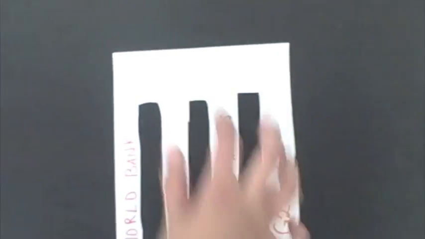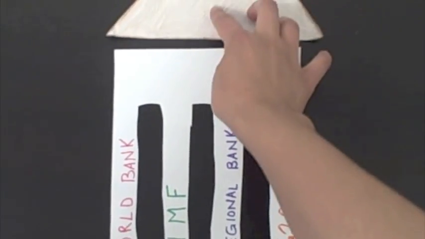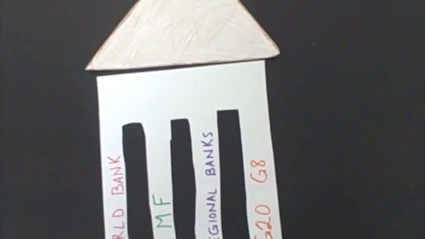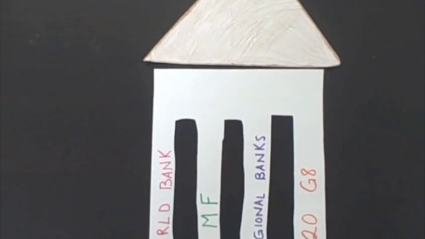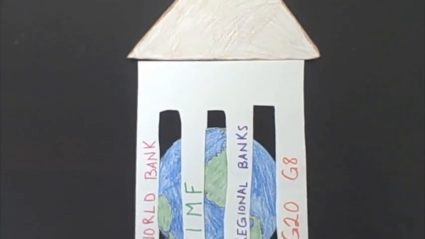Picture a foundation for a house. Let's add a roof to that house. And finally, slide earth inside that house. Each pillar represents a different component of international financial architecture.